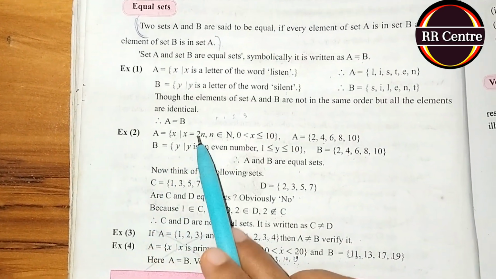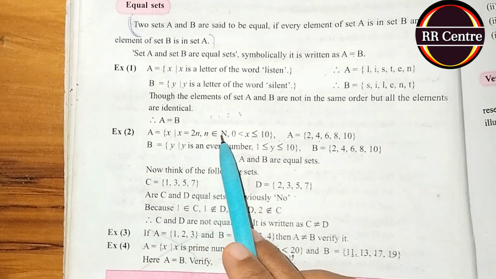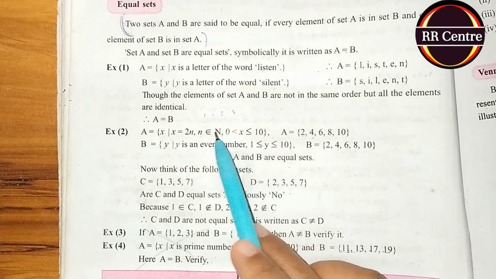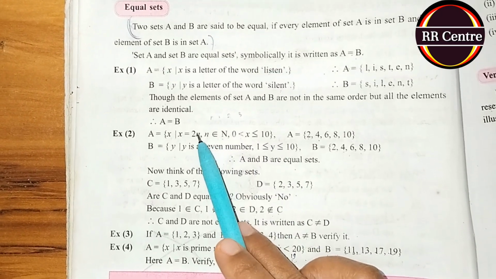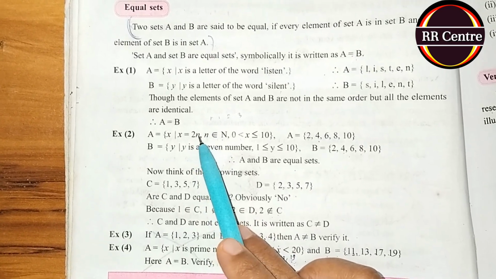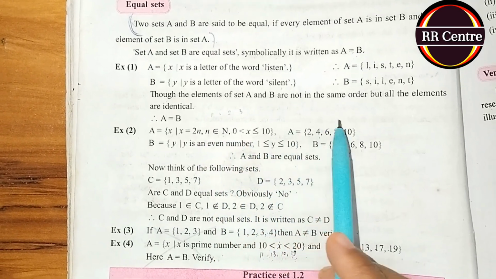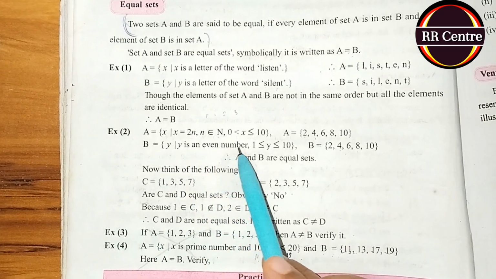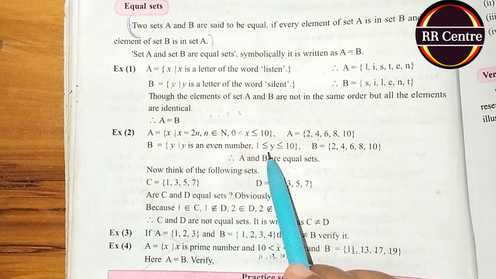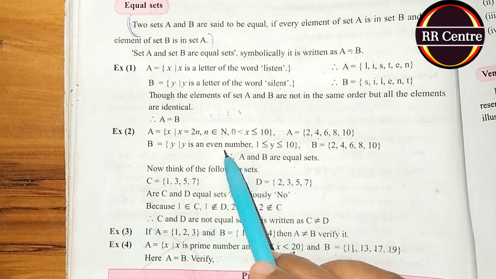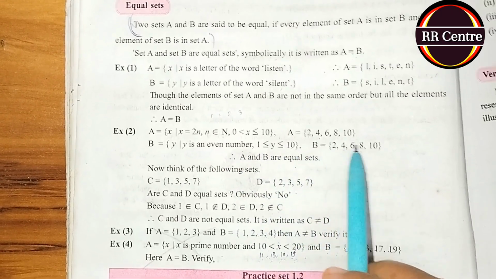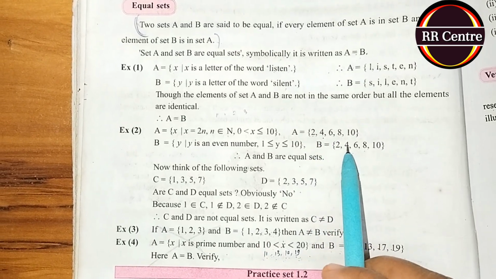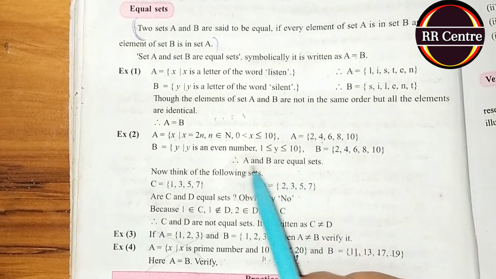Now example number 2. A is x such that x is equal to 2n and n belongs to natural number, 0 less than x less than or equal to 10, right? So start from 1, 2, 3. Now put it one by one. So 2, 4, 6, 8, 10, right? And second one, set B is equal to y such that y is an even number, 1 less than y less than or equal to 10. Even number. Tell me what is the even number? 2, 4, 6, 8, 10, right? Limited number is there. So see that this set and this set are equal. So this one is also an equal set.